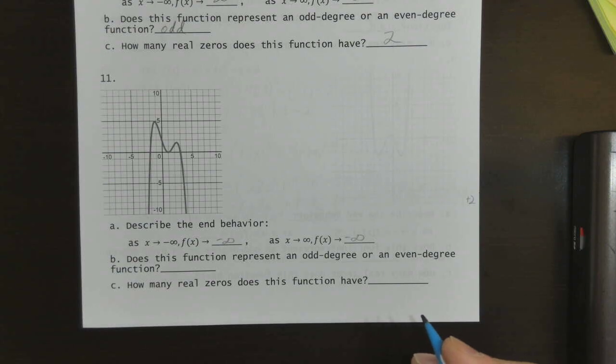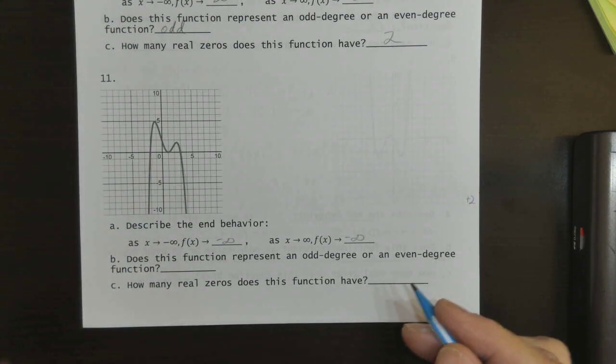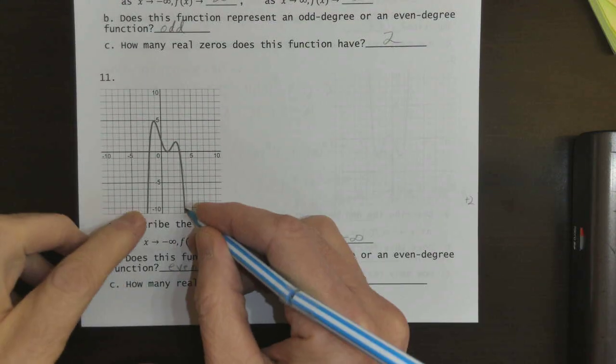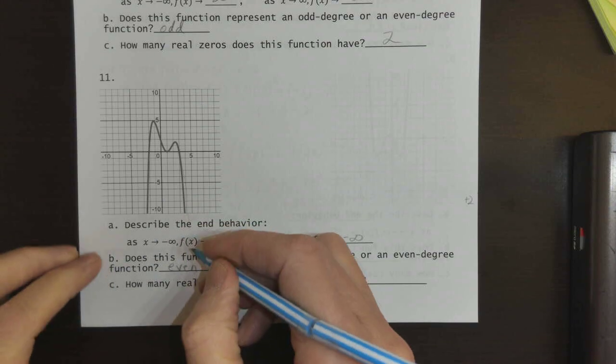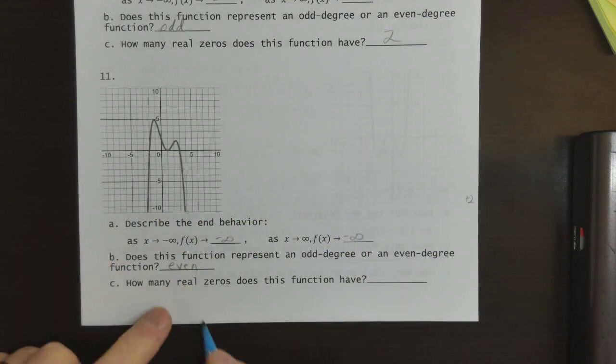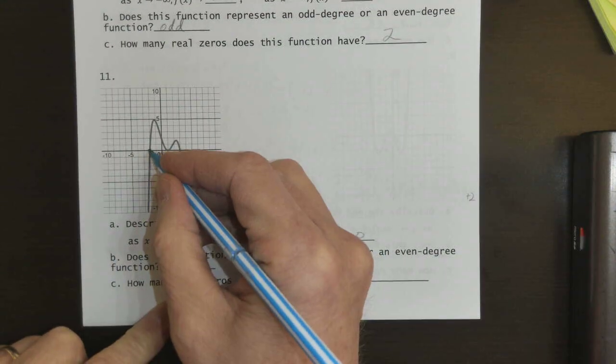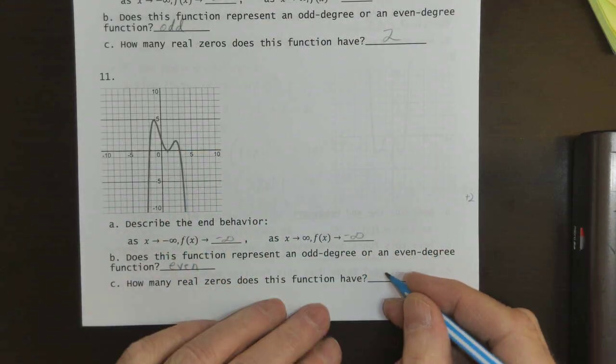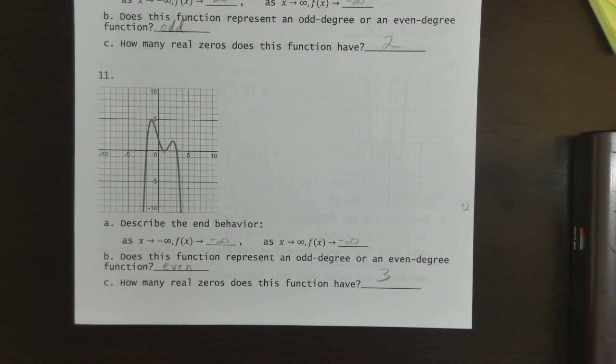Okay, does this function represent an odd degree or an even degree function? The answer is this one's an even because both sides are doing the same thing. Both sides are down. How many real zeros are we seeing? I'm seeing 1 here, 1 here, and 1 here. I'm seeing 3 real zeros.